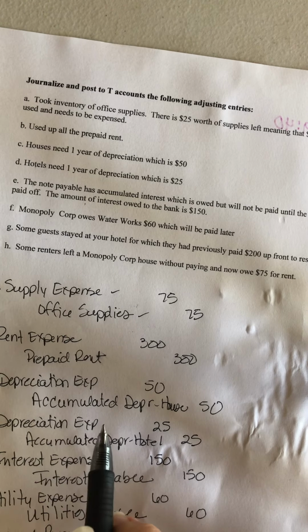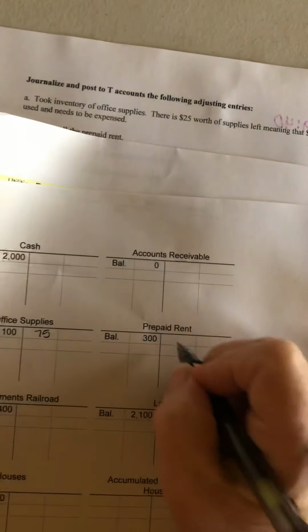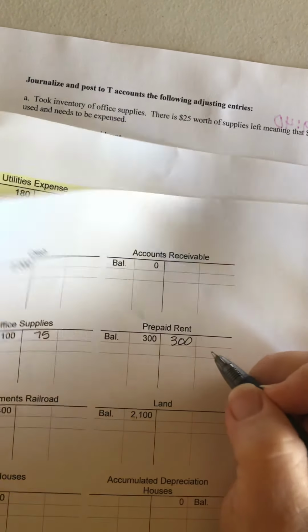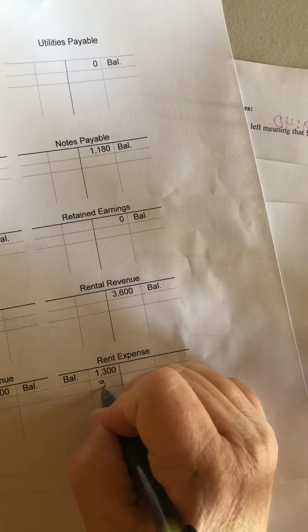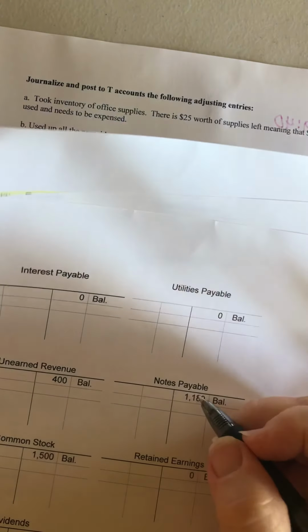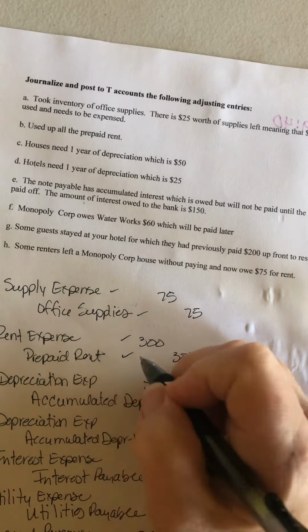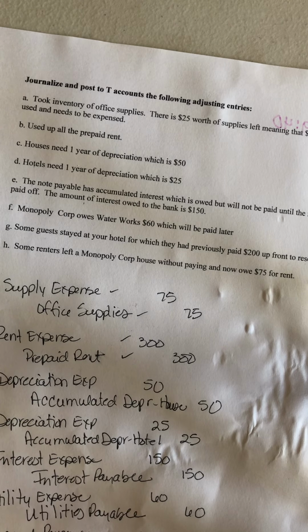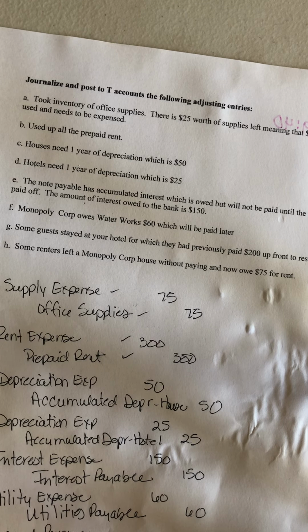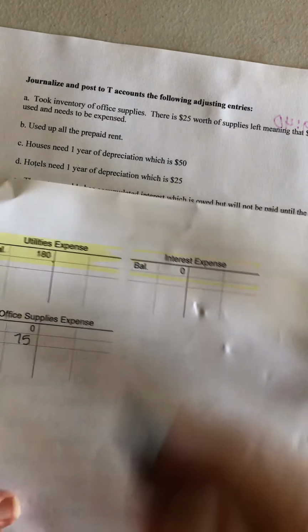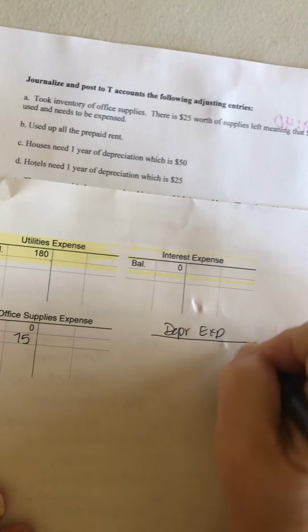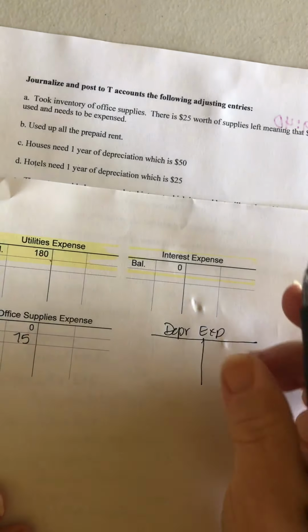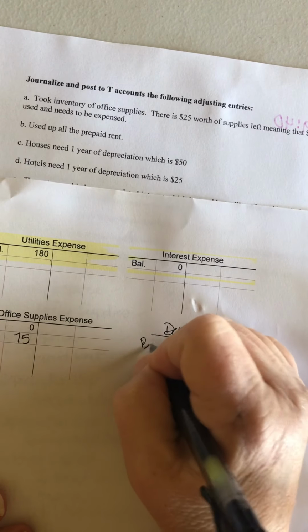Okay, so then we have a credit to prepaid rent for 300 and a debit to rent expense for 300. Okay, so I've done those two. And I have depreciation expense and accumulated. Okay, so depreciation expense, there's not a T account for that. So you're gonna need to create your own T account. Sorry about that. So it's starting off with a 0 balance.